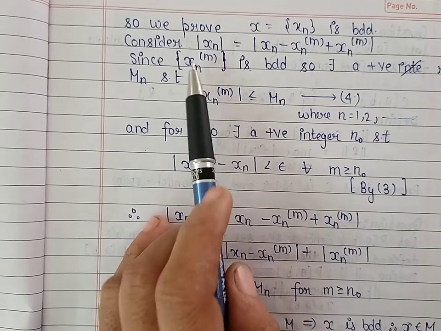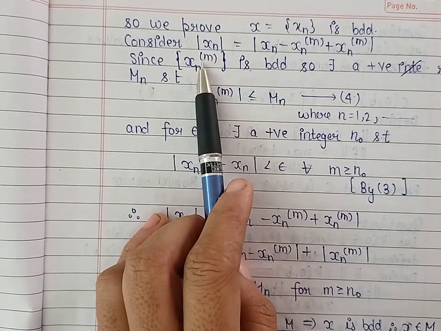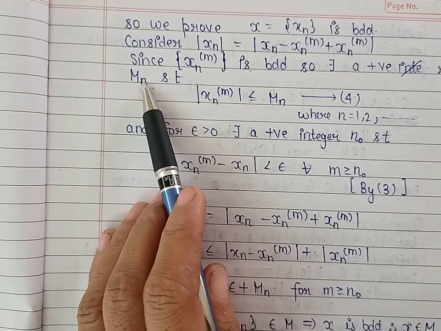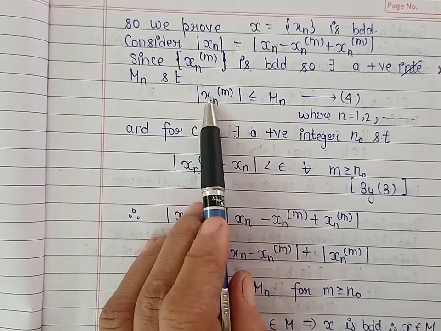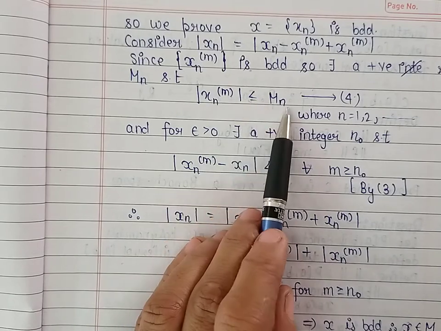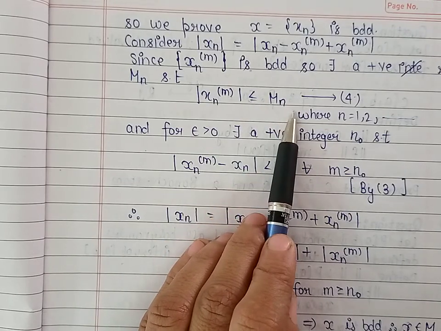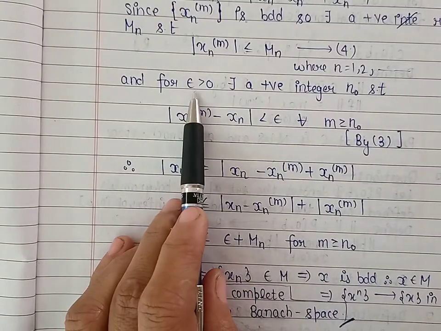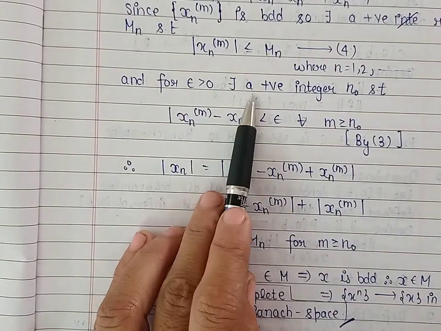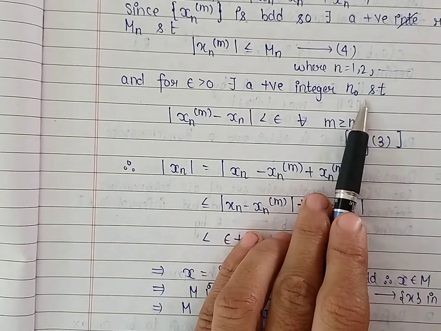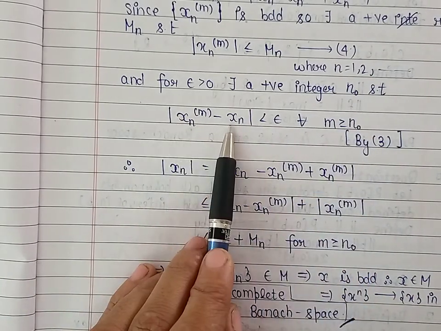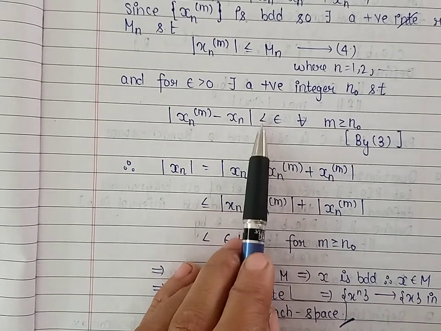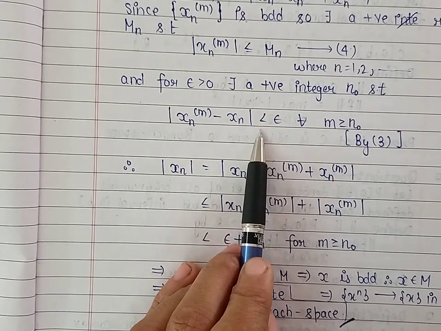So by definition of bounded, there exists a positive real number mn such that the mod of xnm is less than or equal to mn. Now also for epsilon greater than 0, there exists a positive integer n naught such that mod of xnm minus xn is less than epsilon. This is from equation number 3 where we have taken m dash approaching infinity.